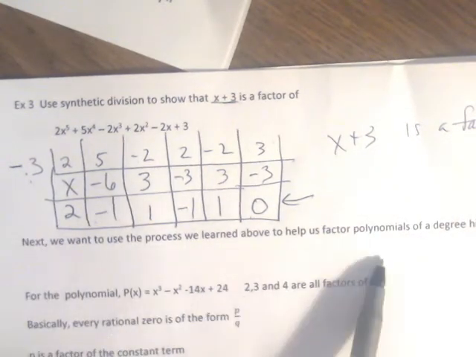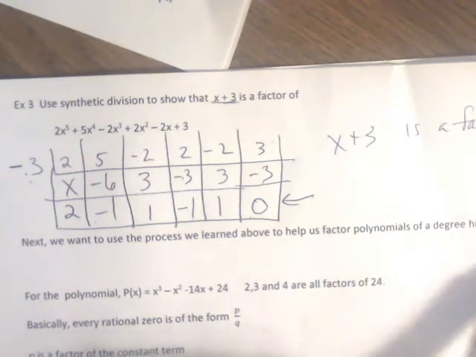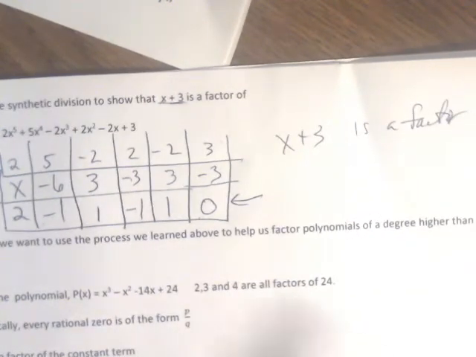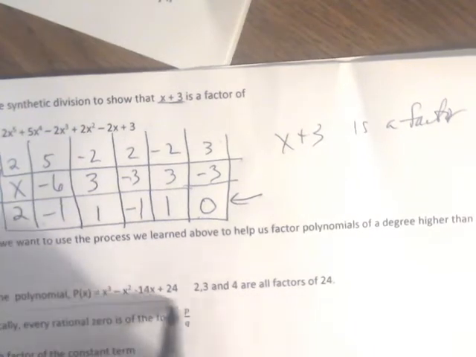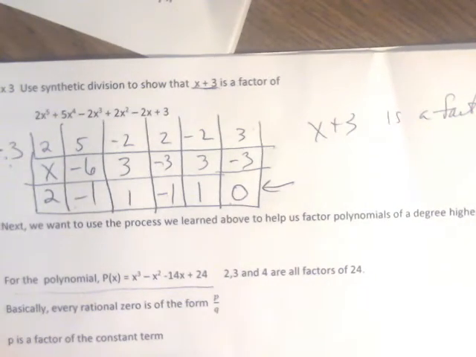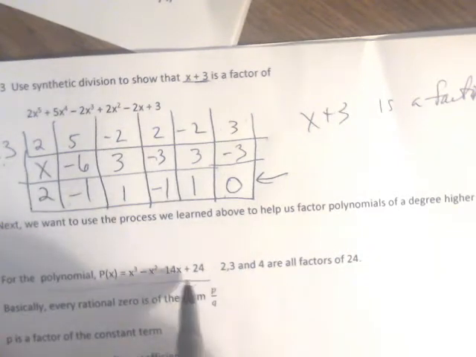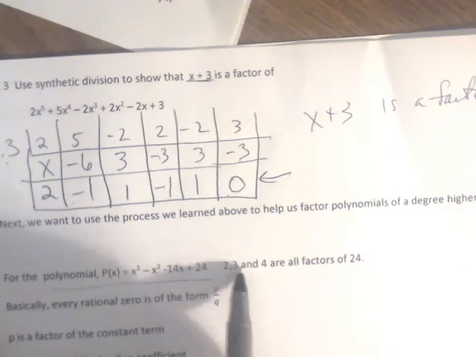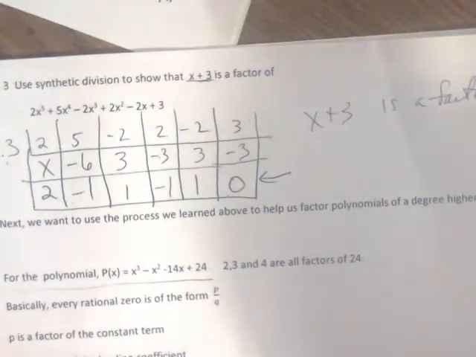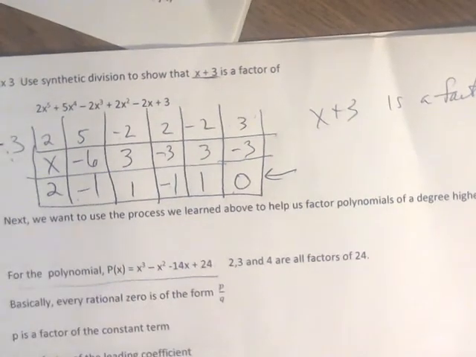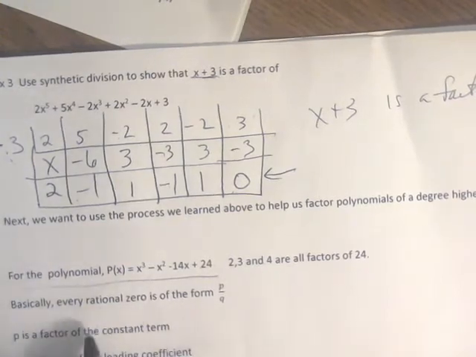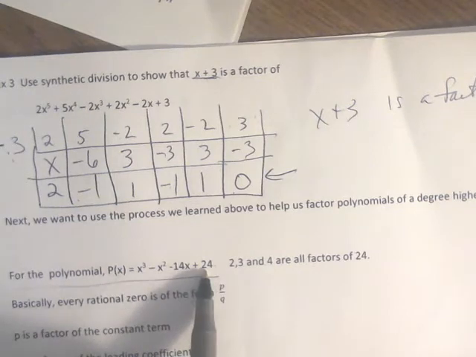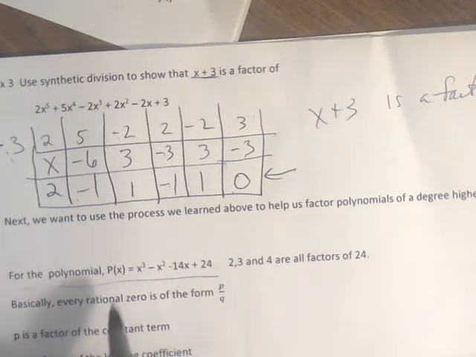So we're going to use this process to help us factor polynomials of degrees higher than 2. All right, so let's look at that very first one that we were looking at earlier. I had it in expanded form and factored form. So for this polynomial here, 2, 3, and 4 are all factors of 24. So basically every rational zero is going to be of the form P over Q, where P is a factor of the constant term, Q is a factor of the leading coefficient.